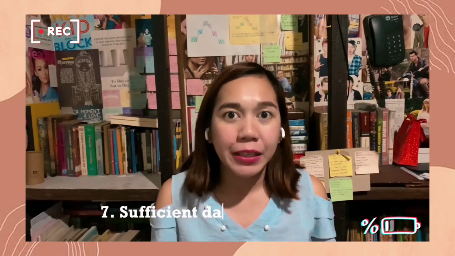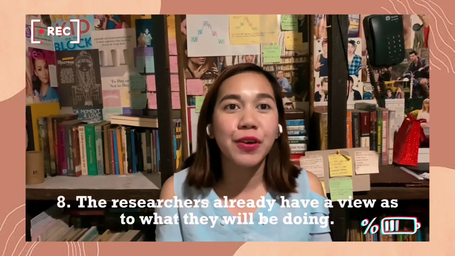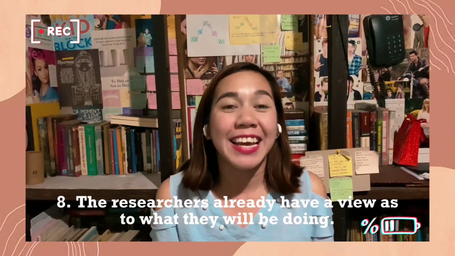Seventh, data are available or can be obtained. Remember, it's easy for you to have access to the data you're aiming at. It will be very difficult if you don't have any access or it's impossible to gain it. Lastly, the researcher already has a view as to what they will be doing in that research. So once they create that problem or title, they already have a plan as to what they're going to do in order to answer that question.